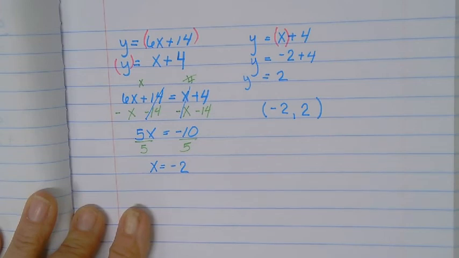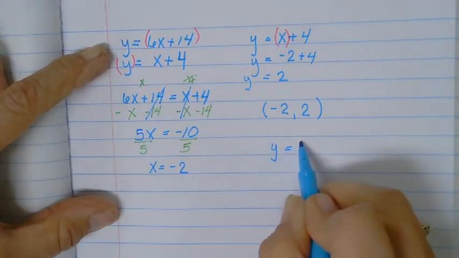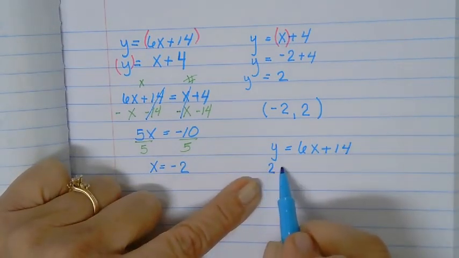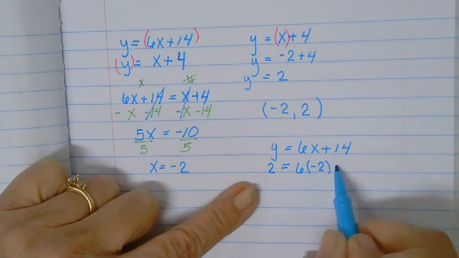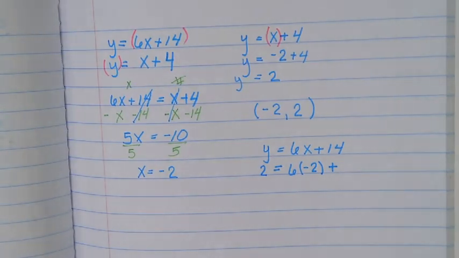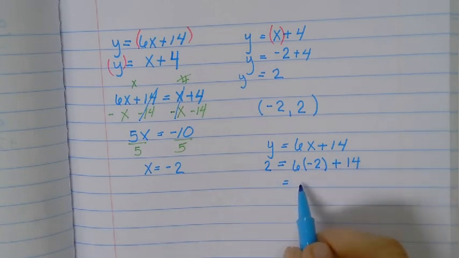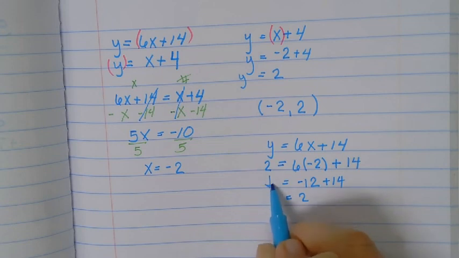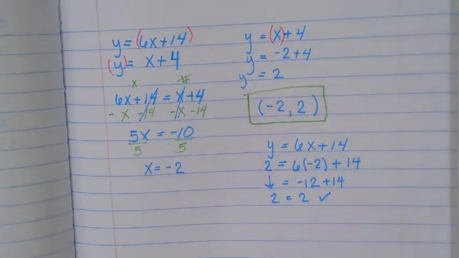Now what do I need to do? Check it. I'm going to use the first one since I already used the second one. In place of the y, it's positive 2. In place of the x, it's negative 2. Make sure you put the y in for the y and the x in for the x, because they will usually be changing sides when we do them like this. So 6 times negative 2 is negative 12. Bring that down, and it does check. So I would say that this is a good solution for this system.